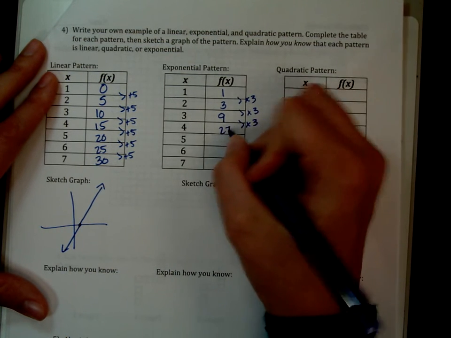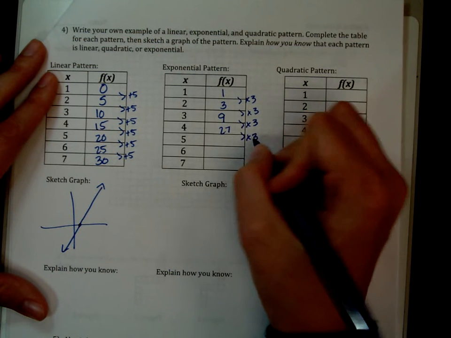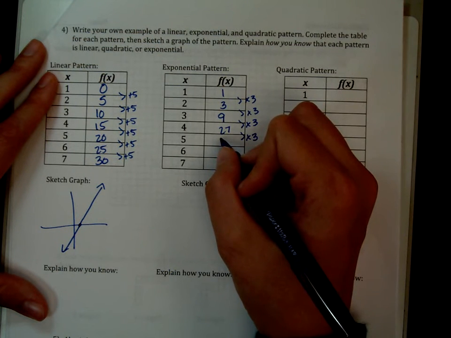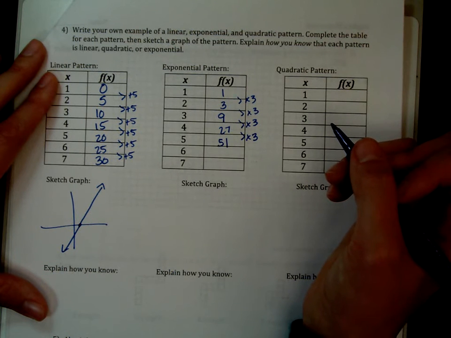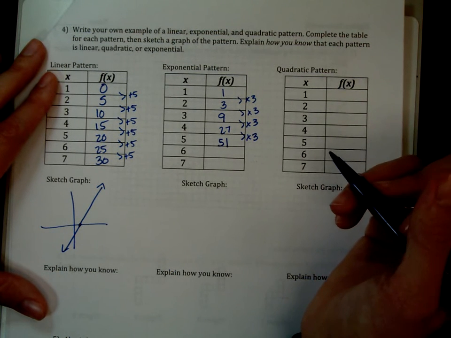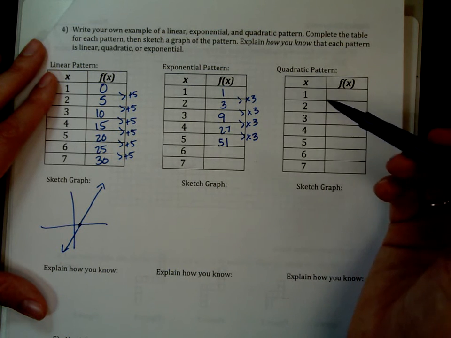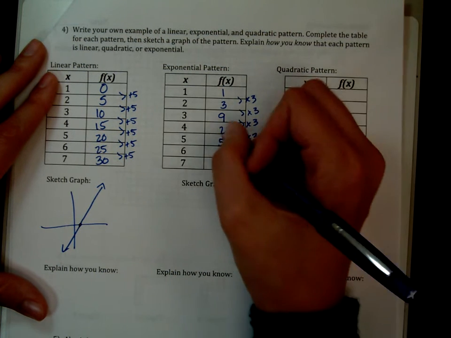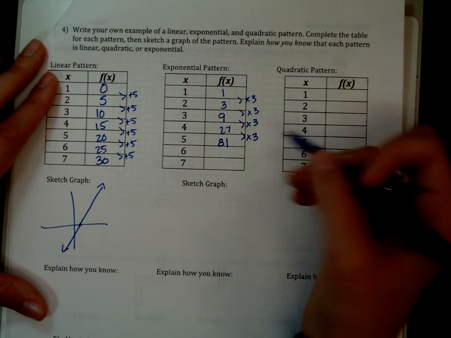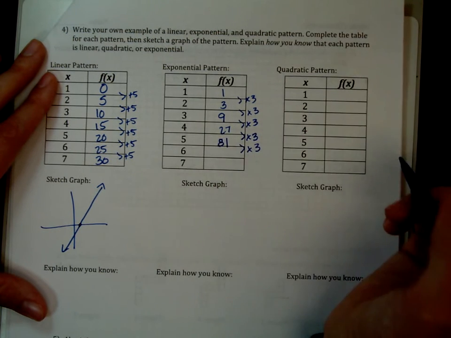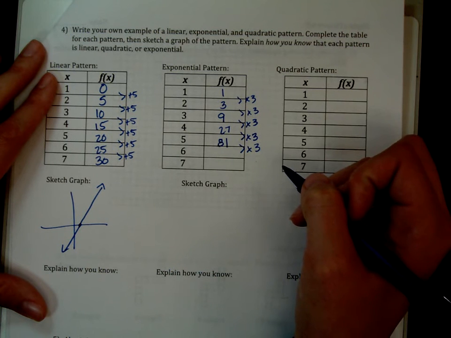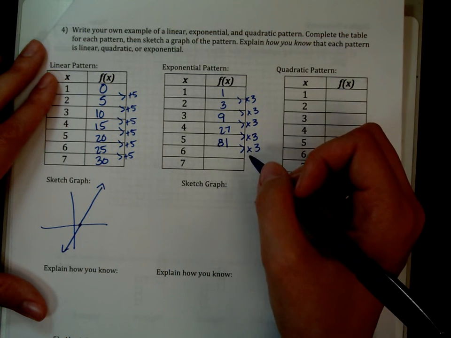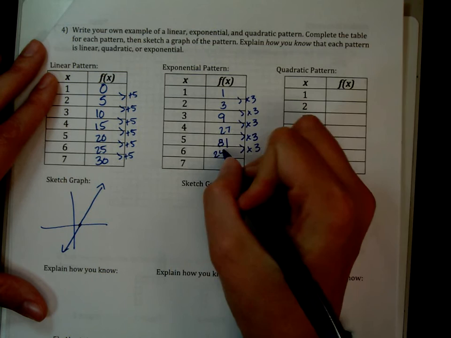It's 27. 27 times 3 is 81. 81 times 3, well 8 times 3 is 24. So 80 times 3 is 240 plus 1 times 3 is 243.